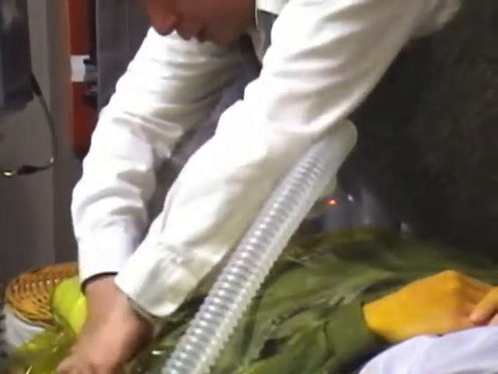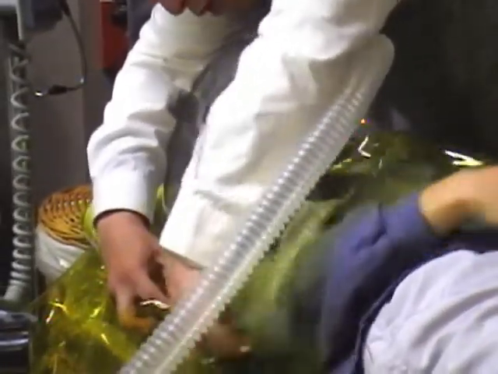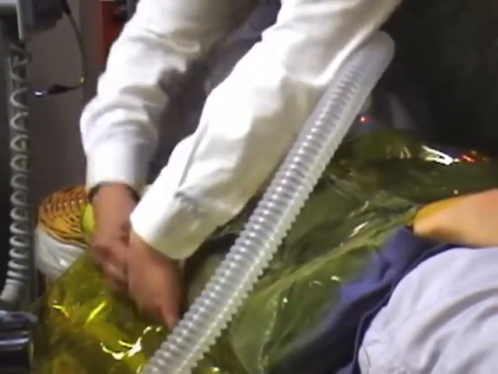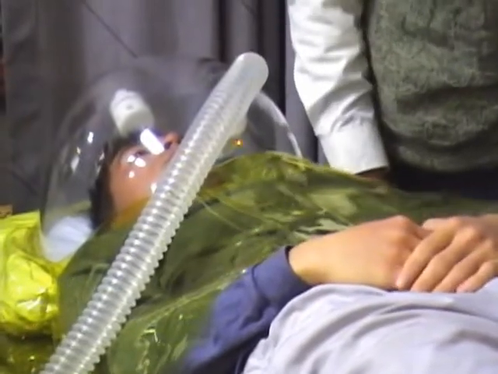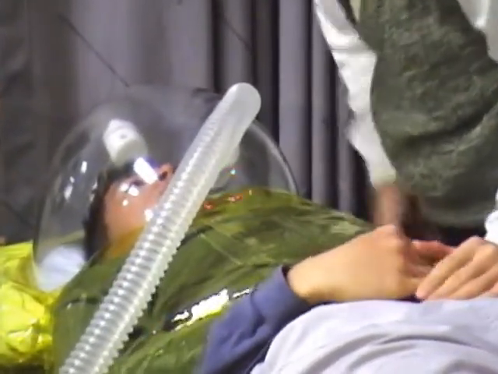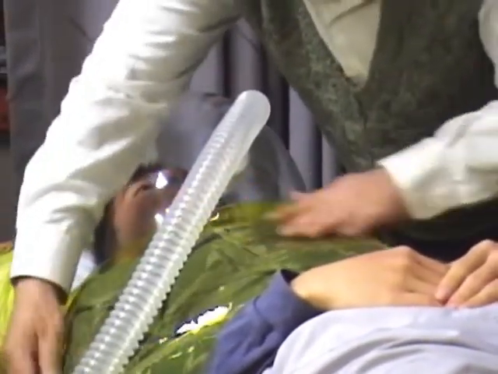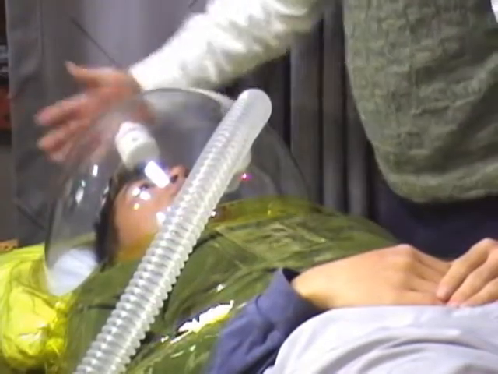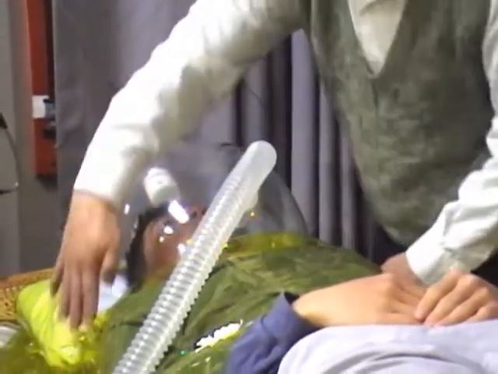And on the shoulder part, we have to tuck it in. Make sure there's no leakage on the shoulder part. Again, tuck in. Make sure there's no leakage. So it's important that we don't have a leakage on the top and on the shoulder part.